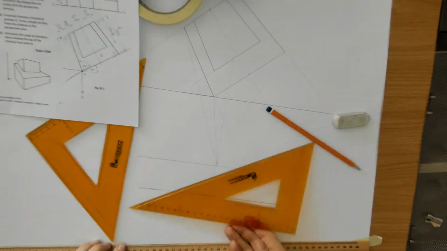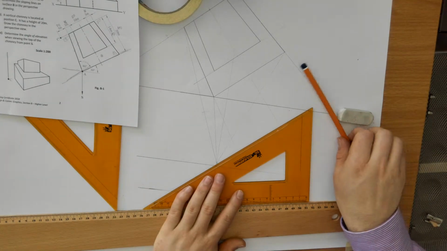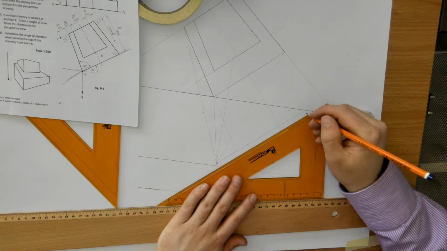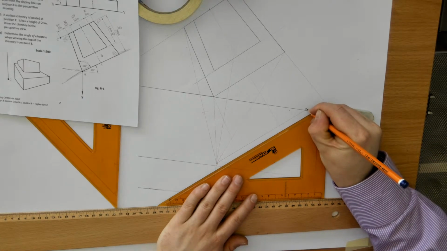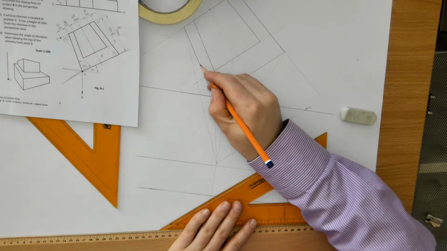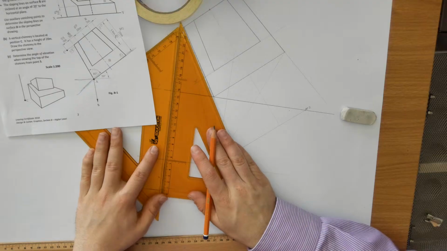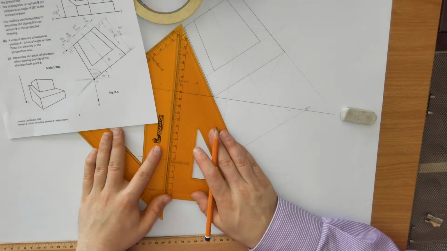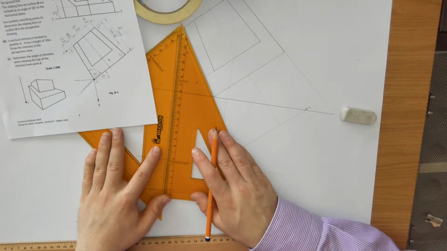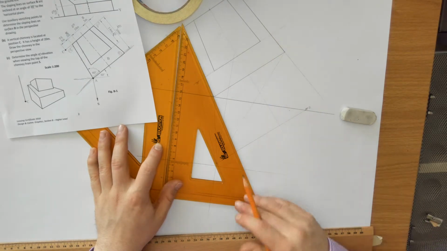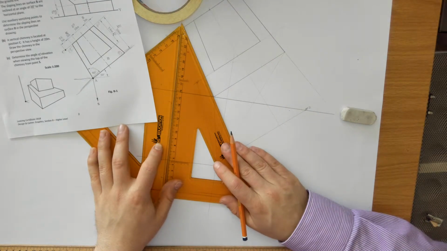We need to get our vanishing points. So I'm going to go parallel to this line from S. Here's the vanishing point here. We call that VP2. And I'm going to go parallel to this line from S, and we can call that VP1. Now, there's an important piece of information to share here. This line and this one do not have the same vanishing point because they're not parallel.